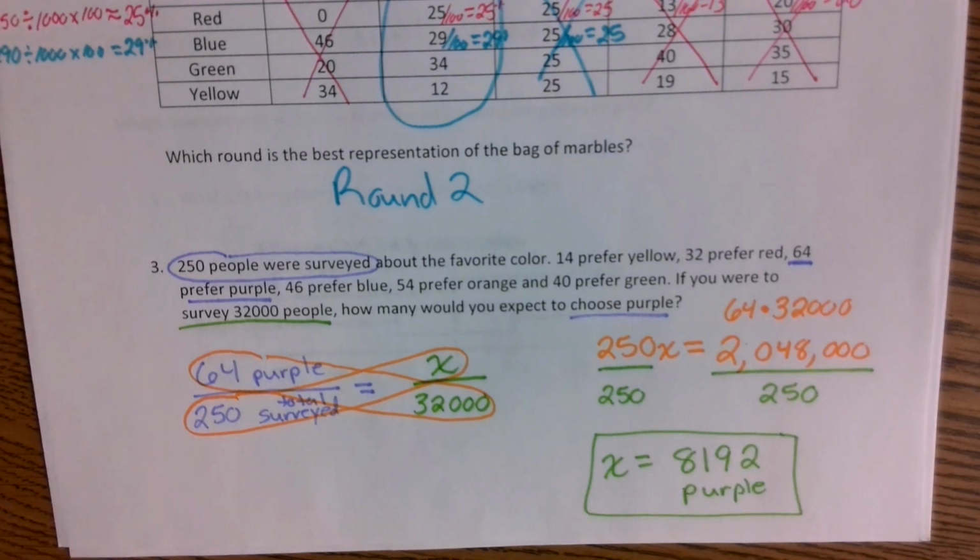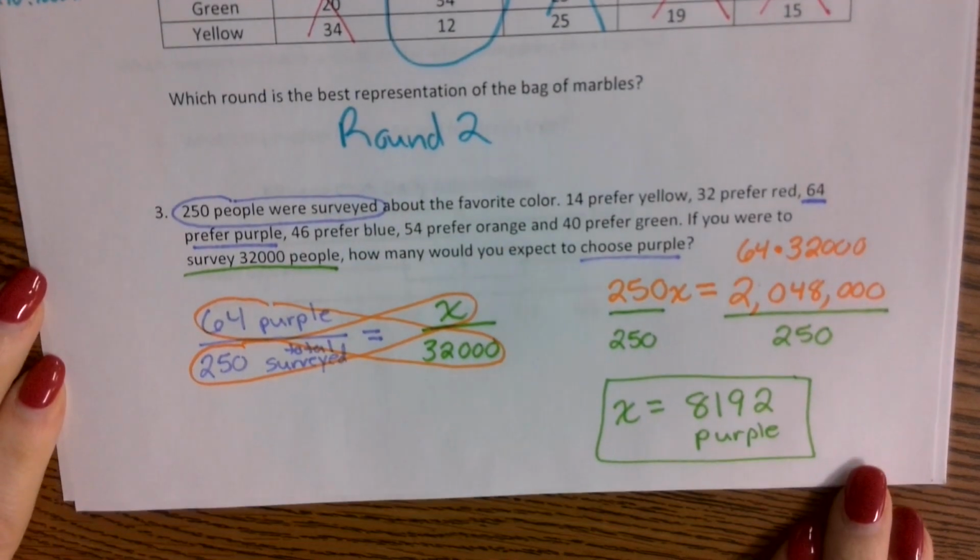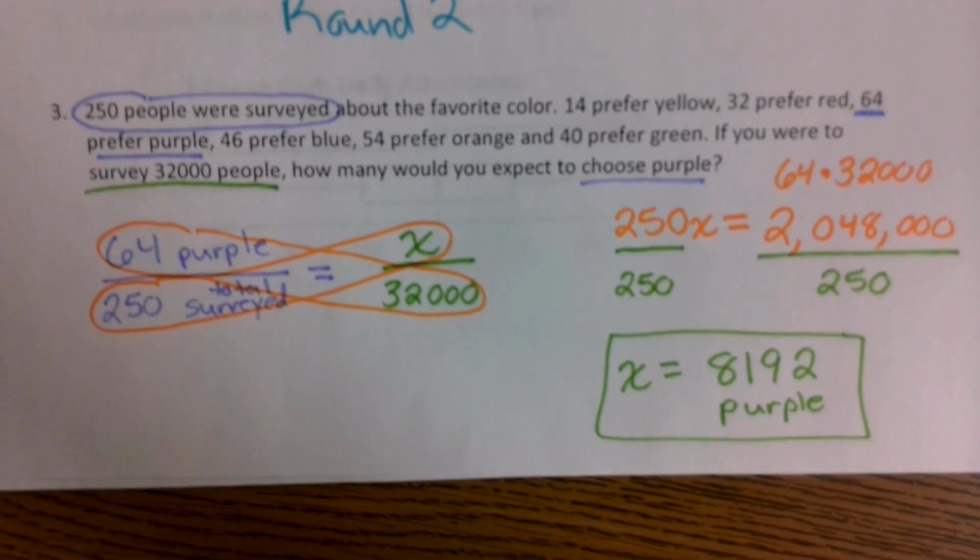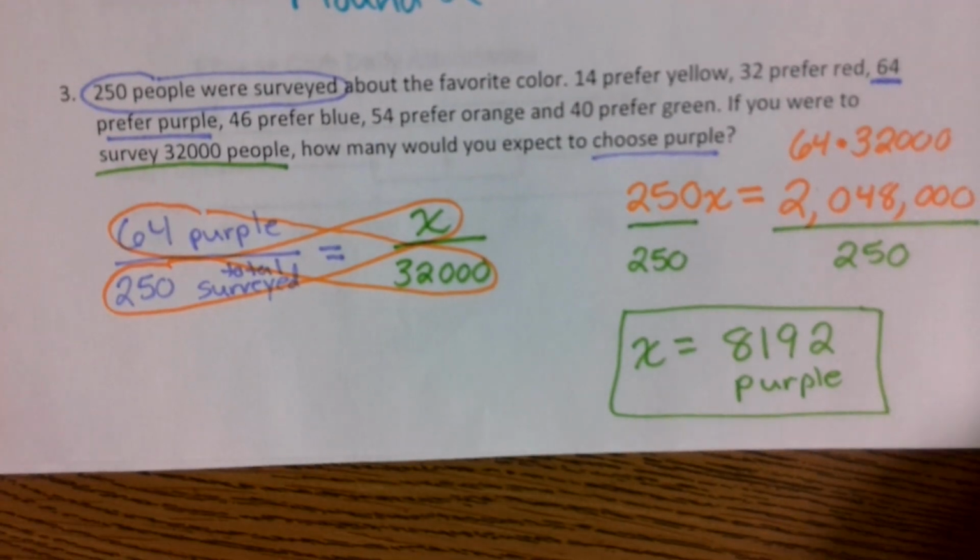Okay, I want you guys to try the same process again. You're going to mirror that process on problem 4. So go ahead and turn your papers over to problem 4.